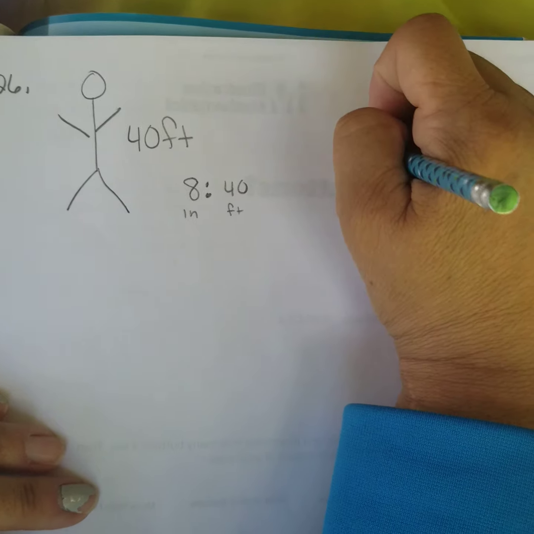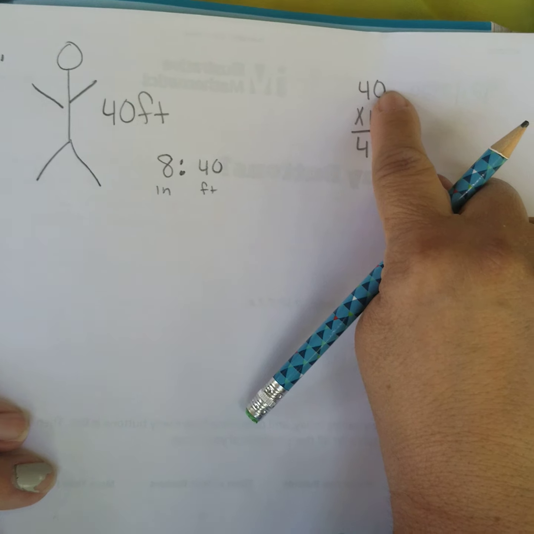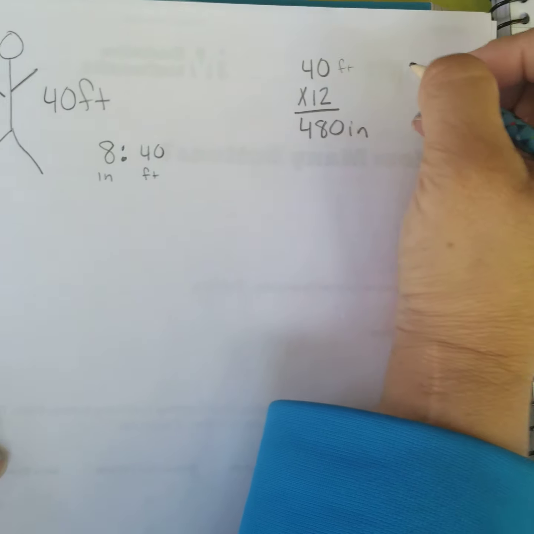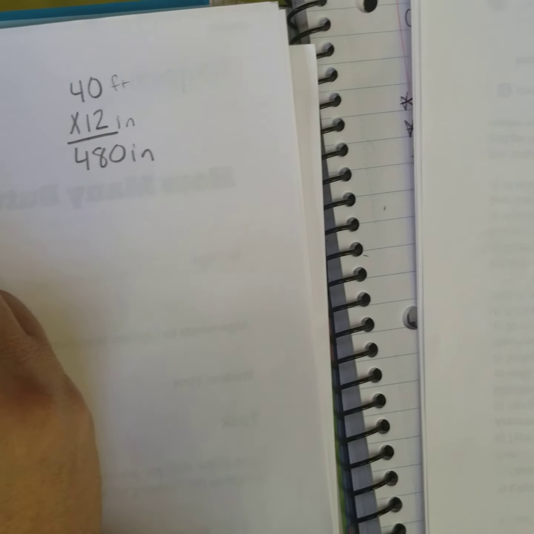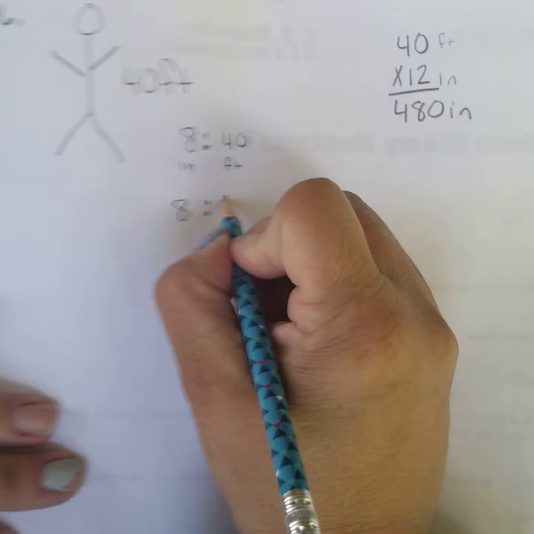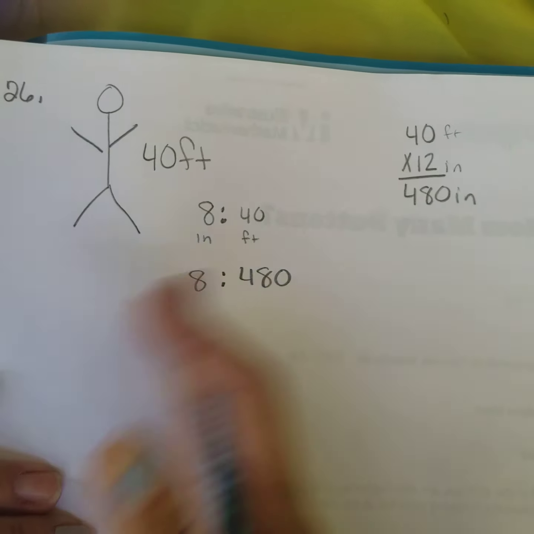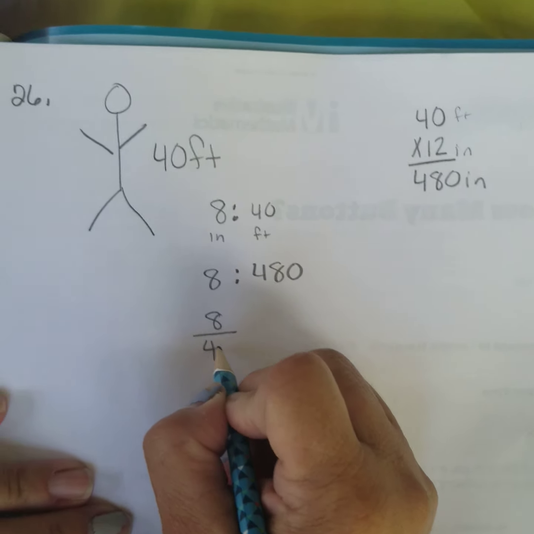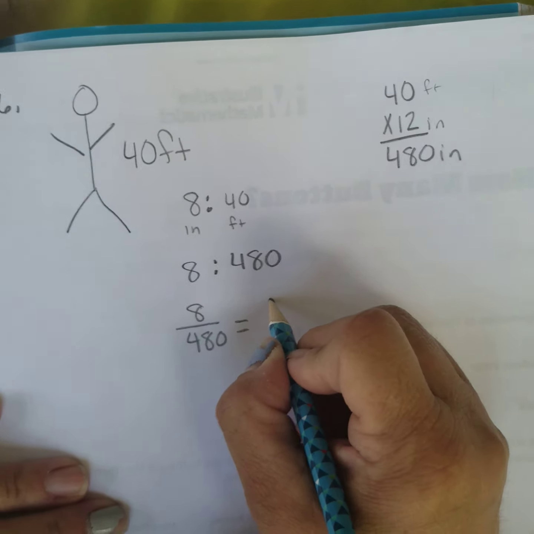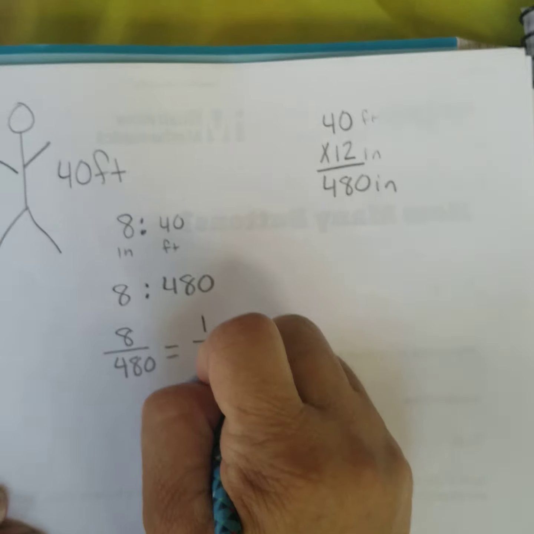40 times 12 is 480 inches because there's 40 feet and 12 inches in each foot. So my ratio then becomes 8 inches to 480 inches. Well, we can reduce all of that. So let's figure out how to do that. 8 divided by 480 would be 1, and we divide that, it's 160.